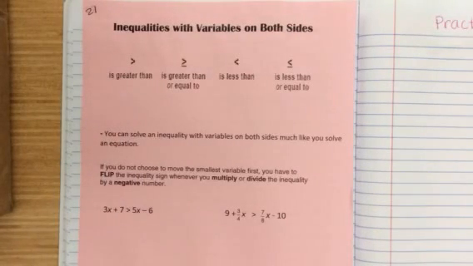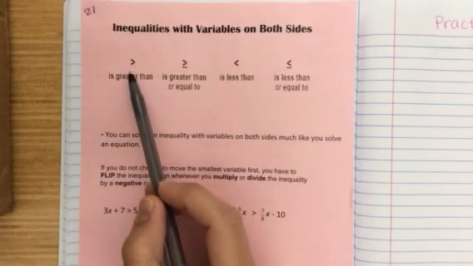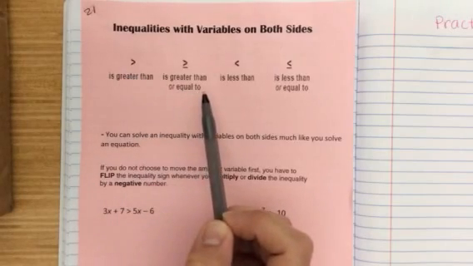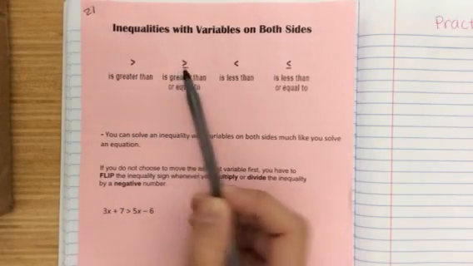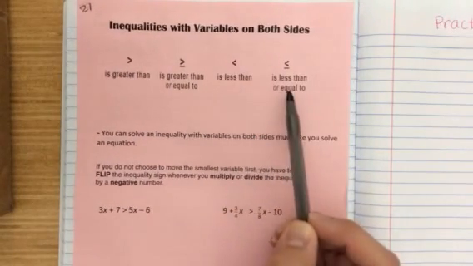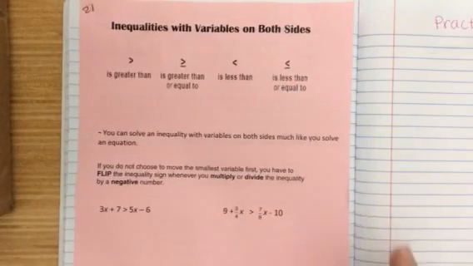Okay, today we will be looking at inequalities with variables on both sides. So very quickly, let's just review our symbols for inequalities. Here we have greater than. Here we have greater than or equal to, as part of the equal symbol. Less than and less than or equal to.